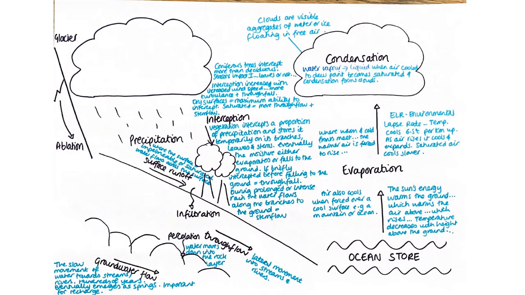So this is just an overview of the water cycle. So we start with the water in the ocean, and the sun is heating up the water, and that is causing the liquid water droplets to change state into water vapour gas. That water vapour rises. As it rises, it cools down, and it cools down until it reaches dew point, which is where the air is saturated.